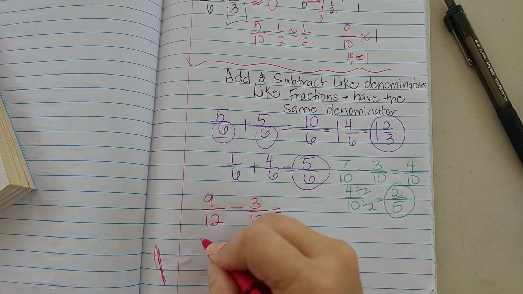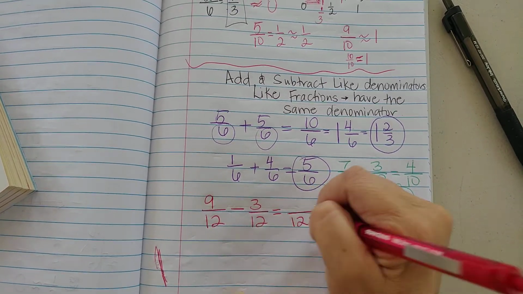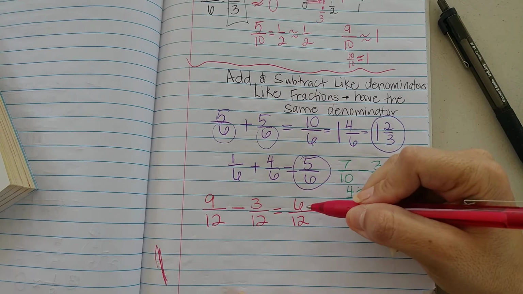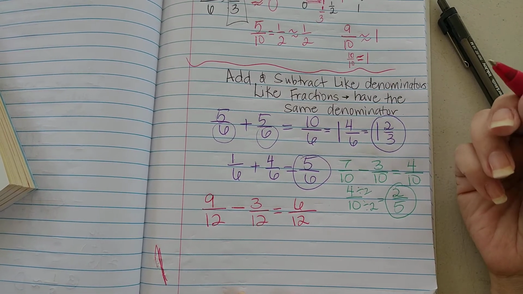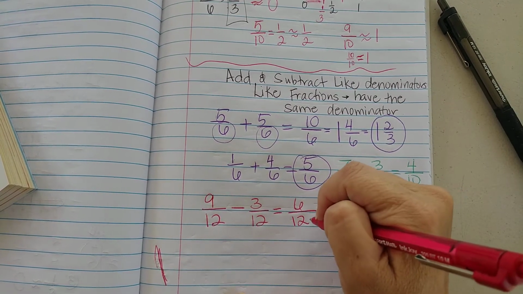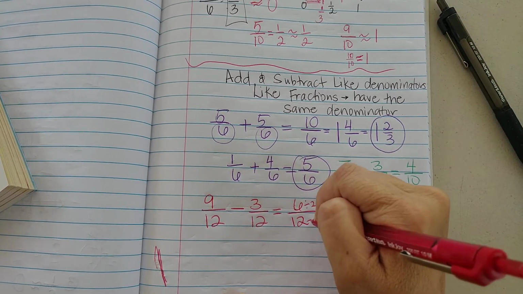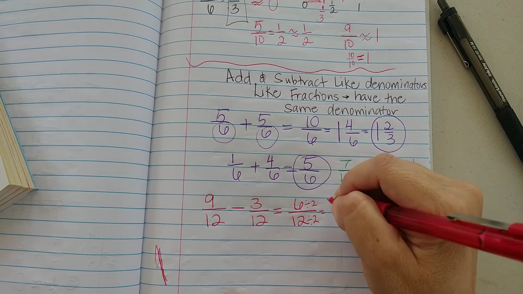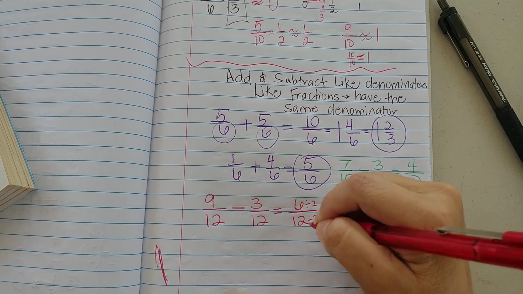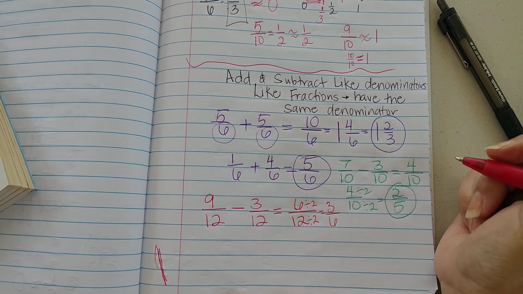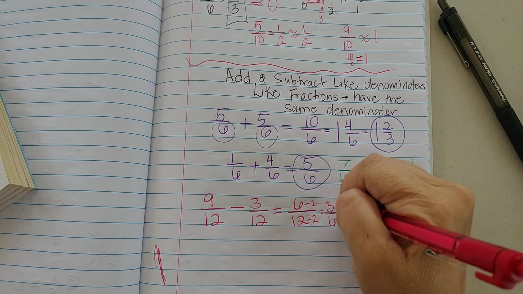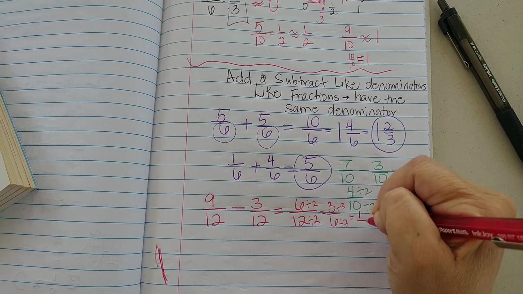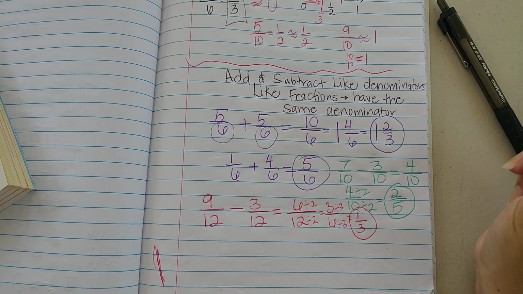So denominator is the same. Yes, keep your denominator. 9 minus 3 is 6. 6 over 12. Is that my final fraction? Nope. I can simplify, right? I know that I can divide this by 2 and this by 2. 6 divided by 2 would be 3. 12 divided by 2 would be 6. Oh, I can still divide, right? Divide by 3. Divide by 3. 1/3. So my final answer is 1/3.